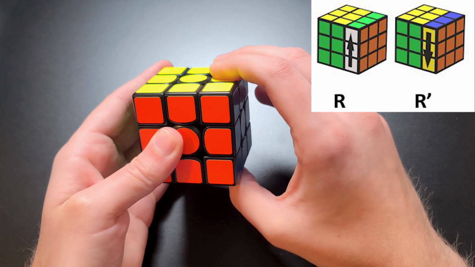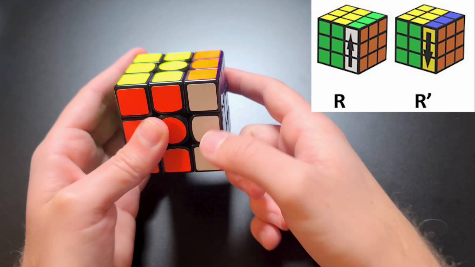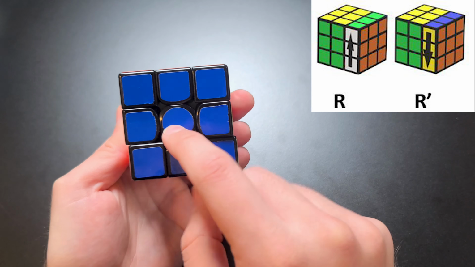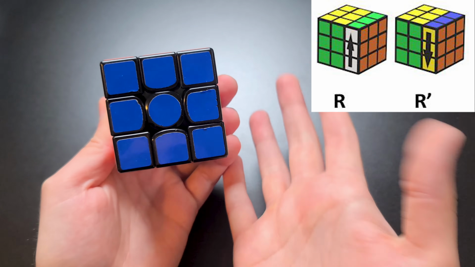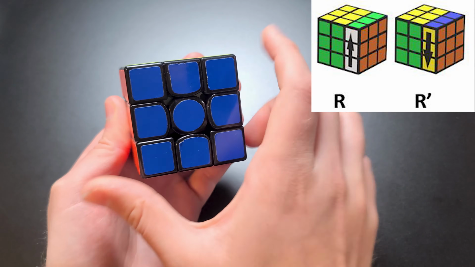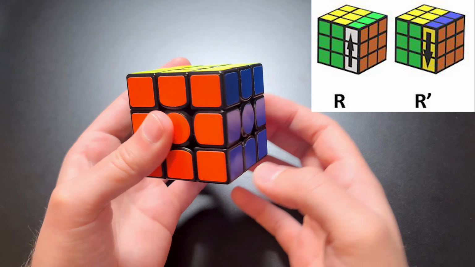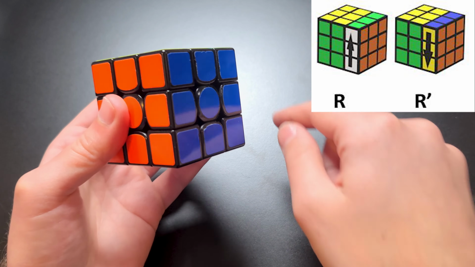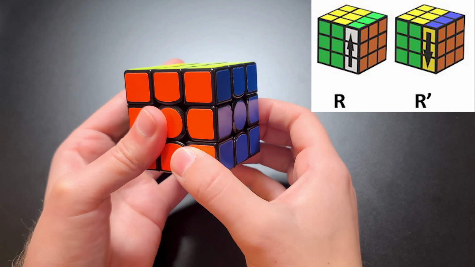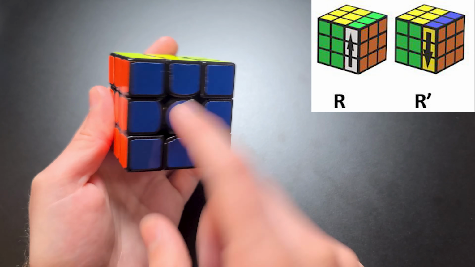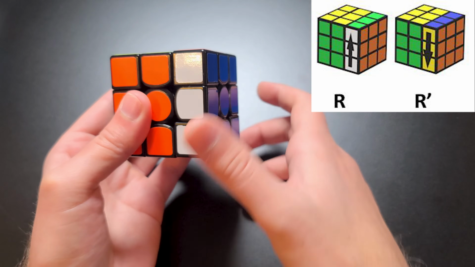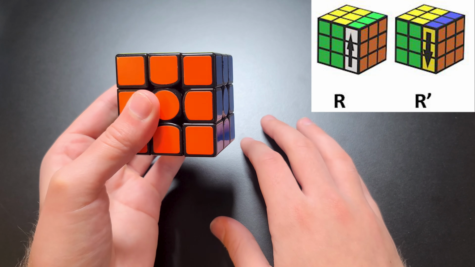If you were to make an R move, this way is clockwise because when you look at the right side, this is a clockwise move. And if you do it 4 times in a row, it'll go back to where it was. Now, if you have an R prime, which is the uppercase R with the apostrophe after it, that means you turn it counterclockwise with respect to the right face. So this is the right, and this is the right prime.